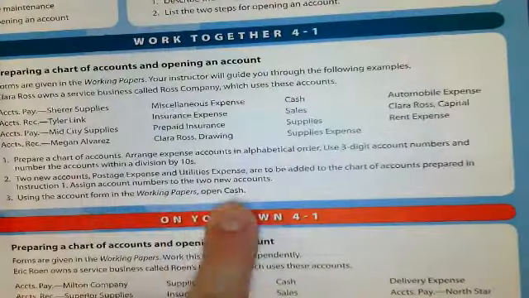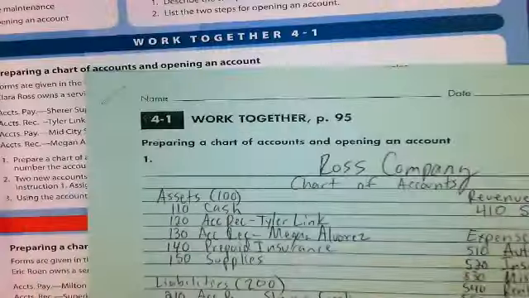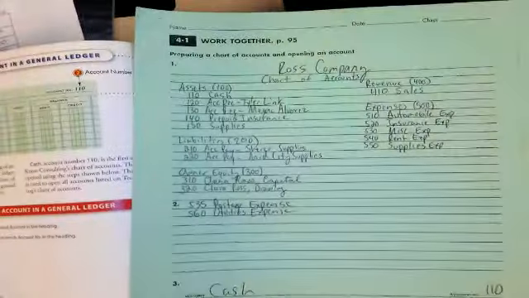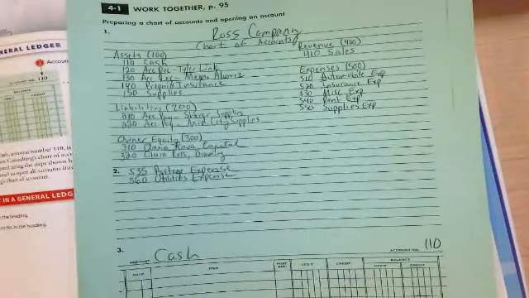And then utilities expense. That's going to fit in as $560. And then the very last thing says, open an account for cash. So down here at the ledger, the account is called cash. And the account number, looking back at our chart of accounts, is 110. That is exactly how yours should look, except for the cursive.